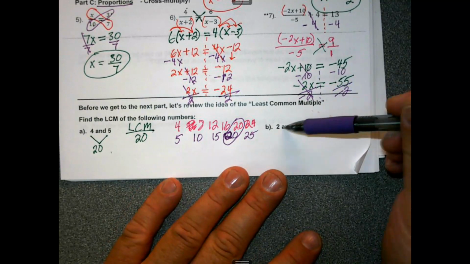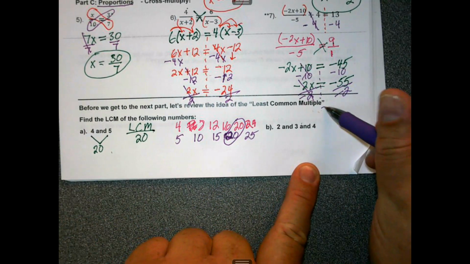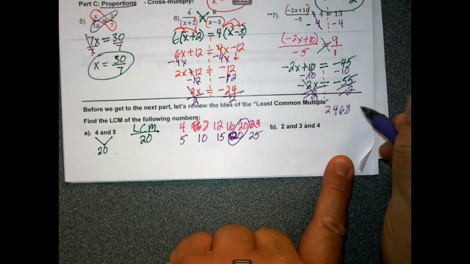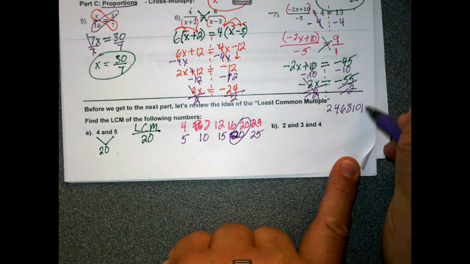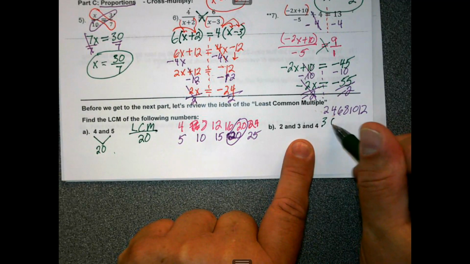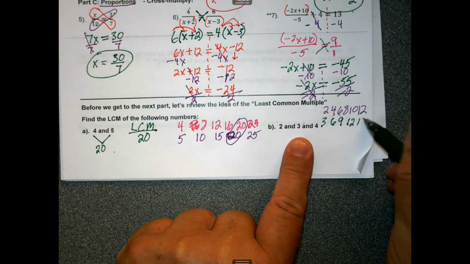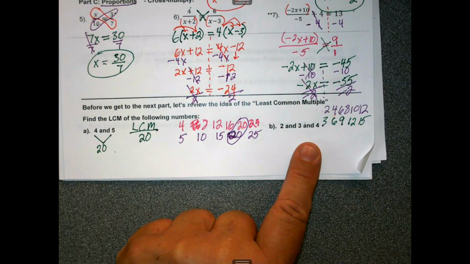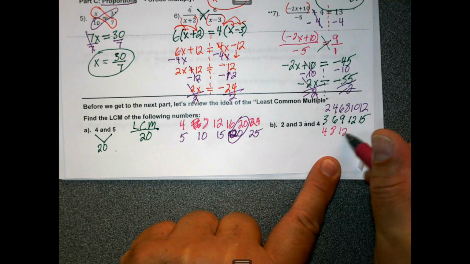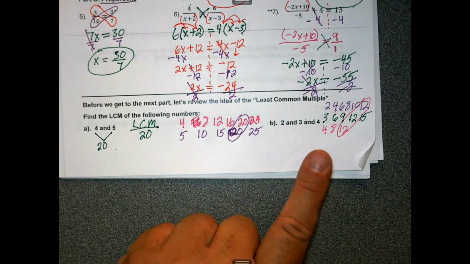Now, 2, 3, and 4. Well, if we were to do this, we would have to do 2 times 1, 2 times 2, 2 times 3, 2 times 4, 2 times 5, 2 times 6, and then 3. 3 times 1 is 3, 3 times 2 is 6, 3 times 3 is 9, 3 times 4 is 12, 3 times 5 is 15, then do the 4. 4 times 1 is 4, 4 times 2 is 8, 4 times 3 is 12. There's my lowest common multiple, right? So you could always do it that way.